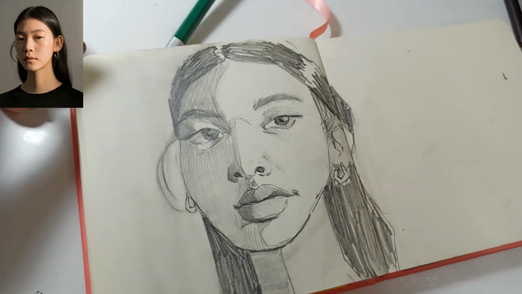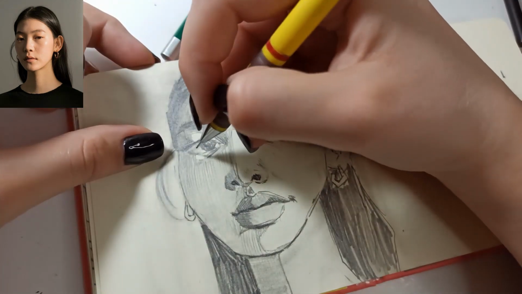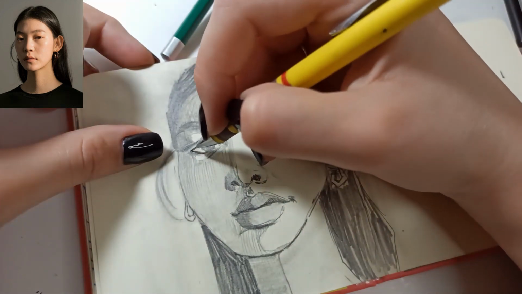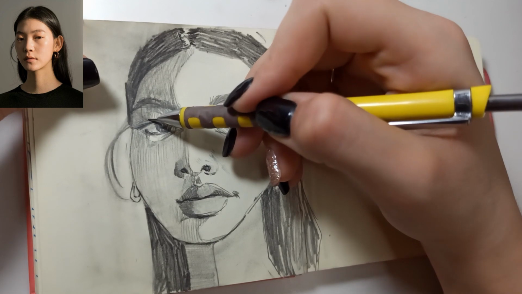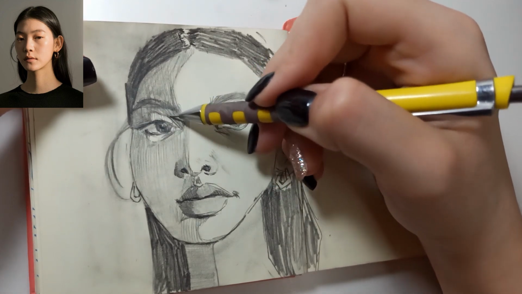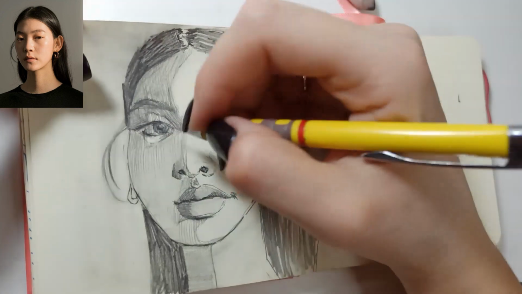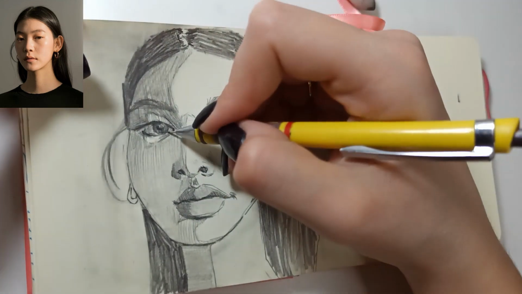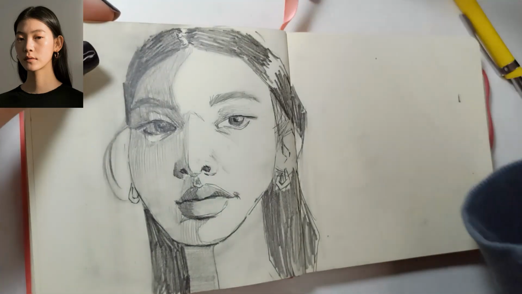Okay, I did some details. I don't like this eye here, and I want to make it a bit smaller. I'm gonna make this here a bit darker, even though it's a highlight, but it's a highlight in the darkest place of the drawing, so I don't want it to pop that much. And here I'm gonna make this all darker.